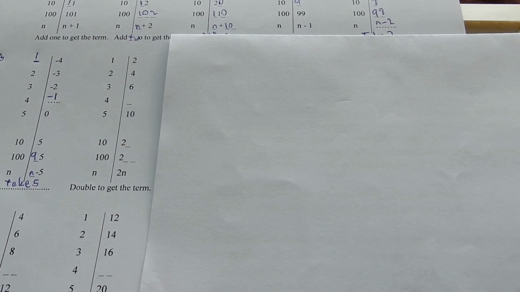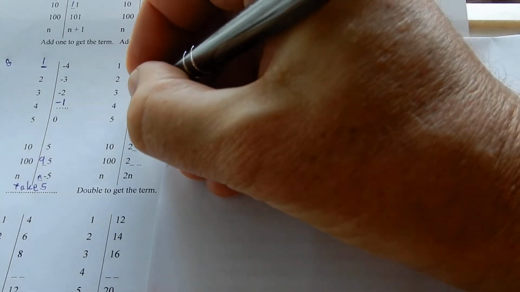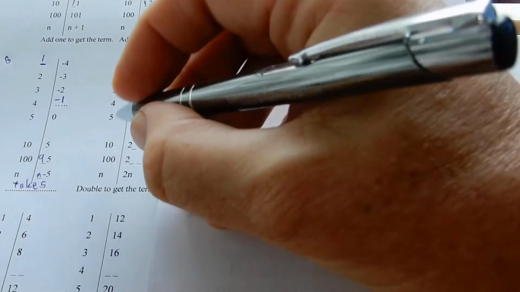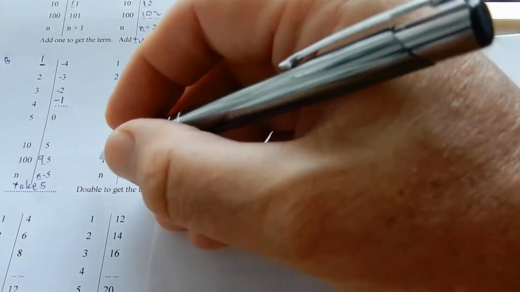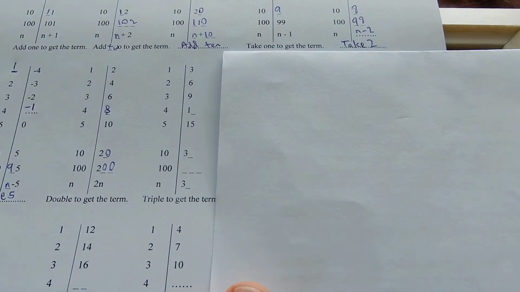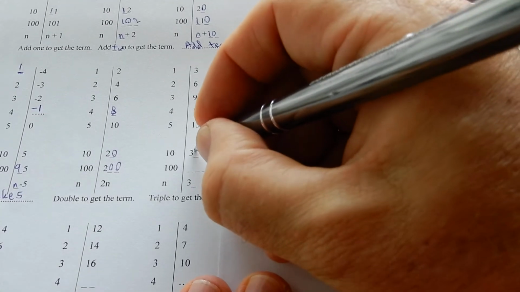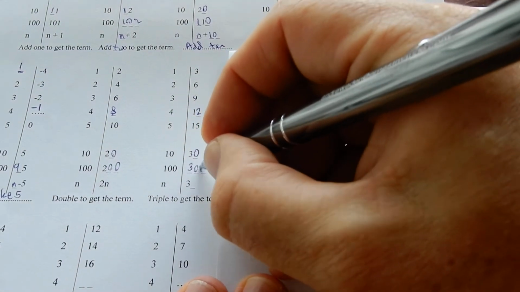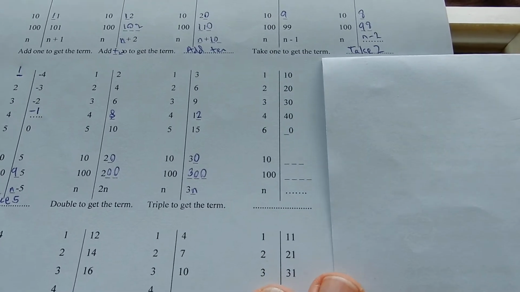Okay, where's the timesy ones? Times by 2. 10 times 2. 100 times 2 is 200. N becomes 2n. Times by 2. Double the term. This is times by 3. 30. 300. 3n. Triple to get the term.